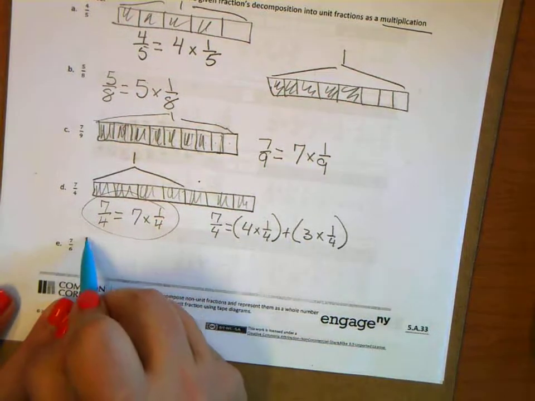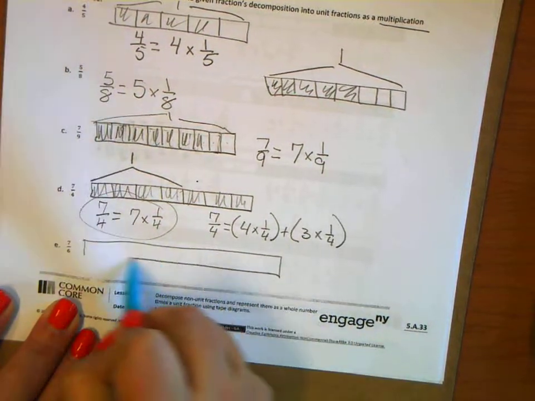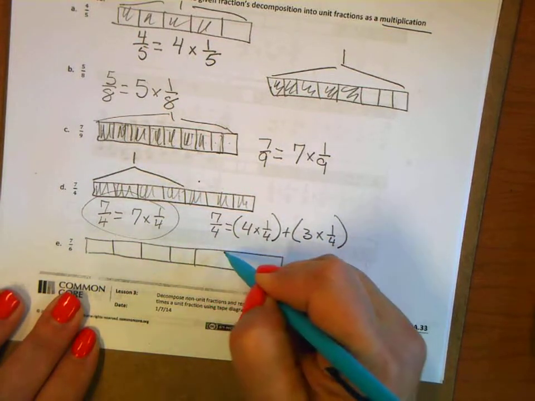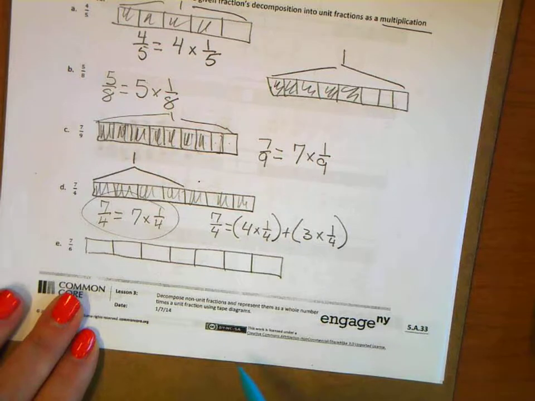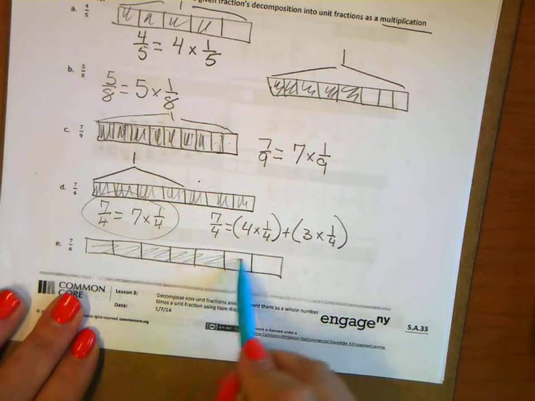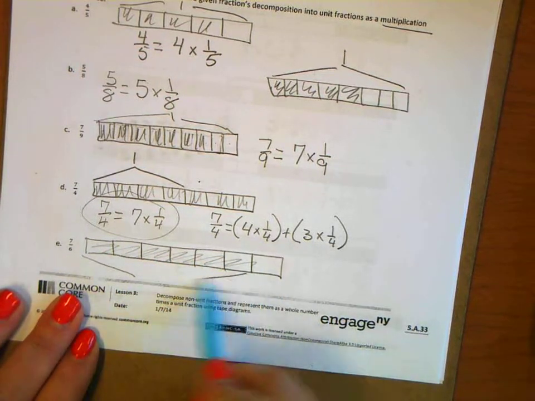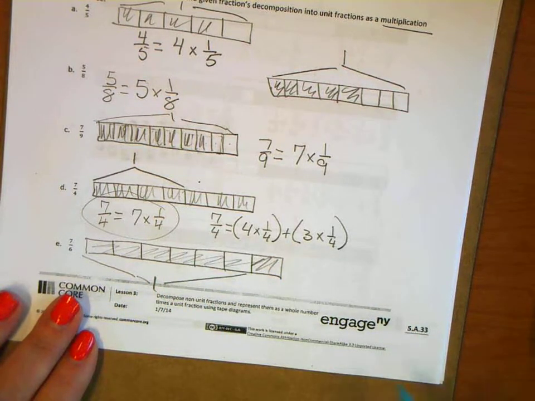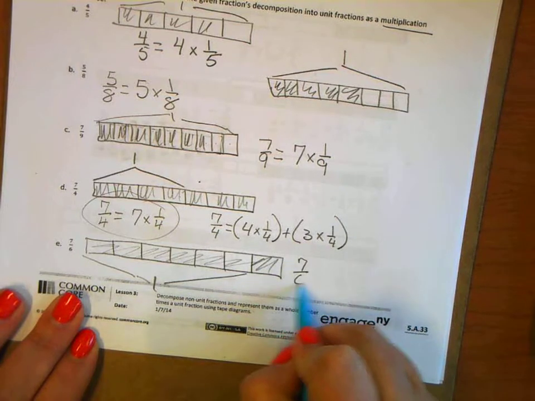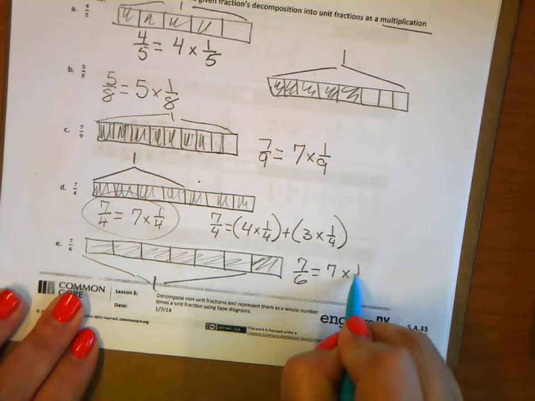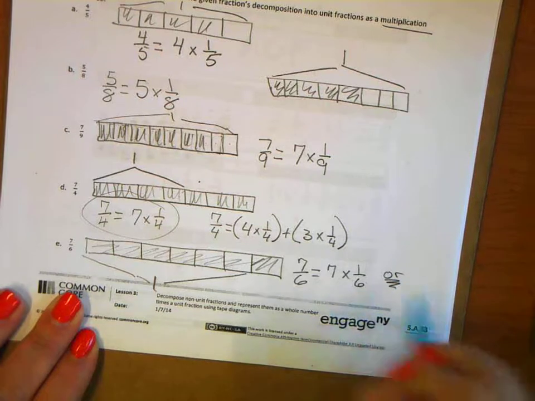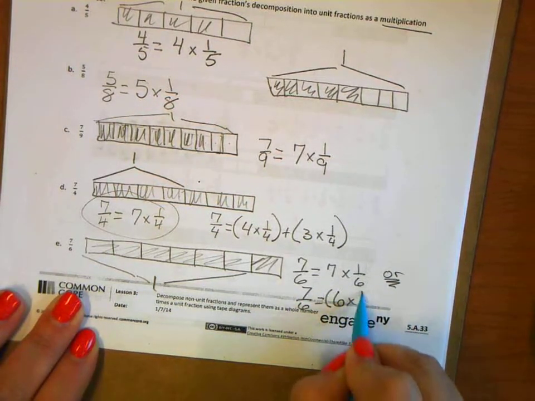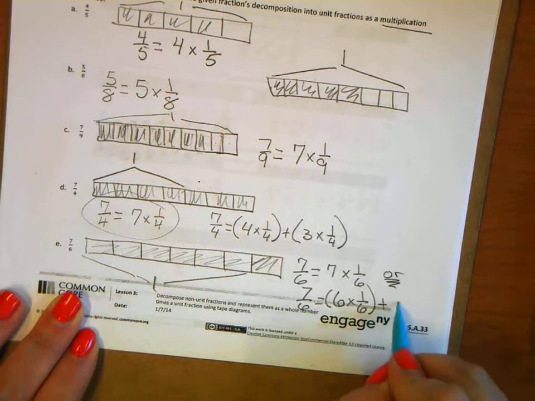And last 7/6. Here's my tape diagram. 1, 2, 3, 4, 7/6. So I'm going to shade them all in. This right here equals 1. Oops. Okay. So 7/6 equals 7 times 1/6, or 7/6 equals 6 times 1/6 plus 1.